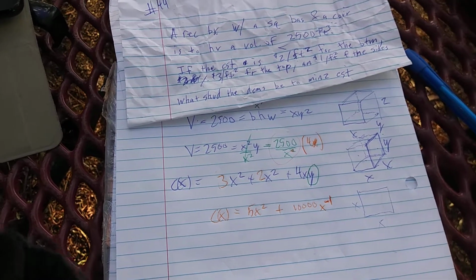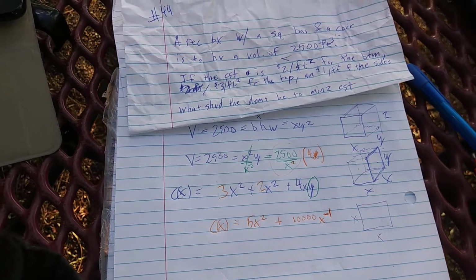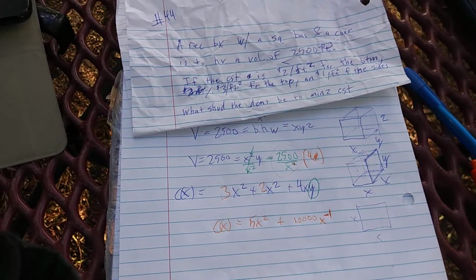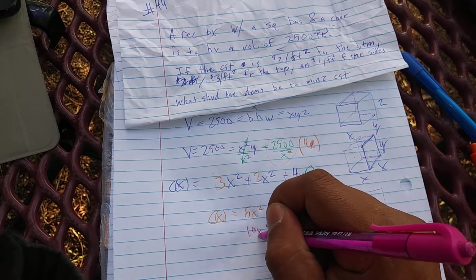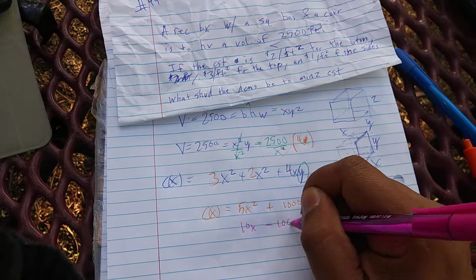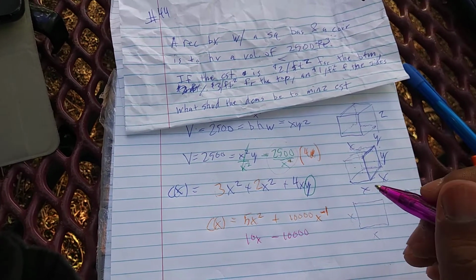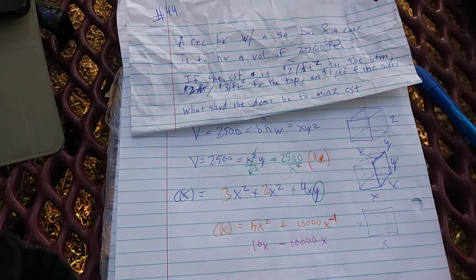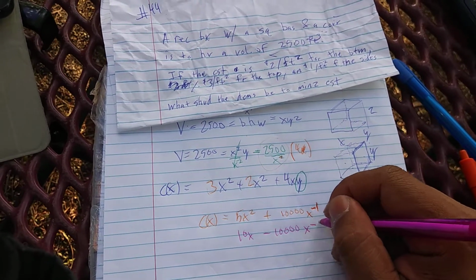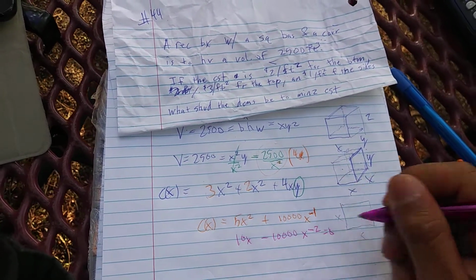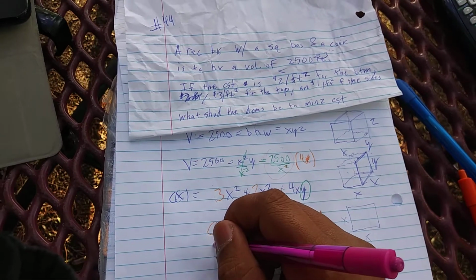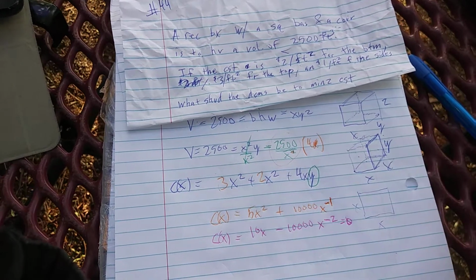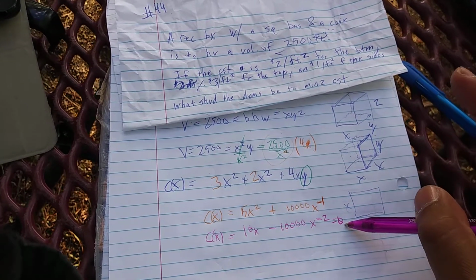Everyone can do it from here, right? Yay! Take the derivative, find a critical value, make sure it's a minimum, and all that good stuff. 10x minus 10,000 times x to the -2. Subtract the power. Set it equal to 0 because we're trying to find a critical value.